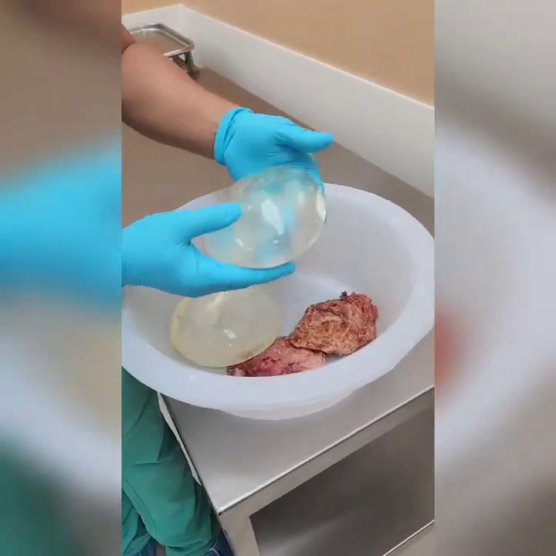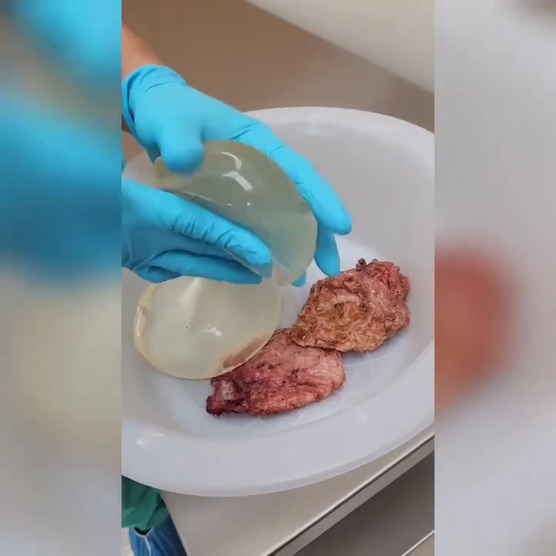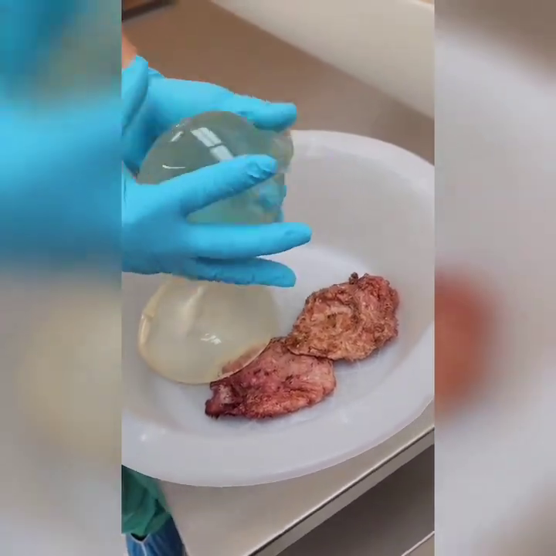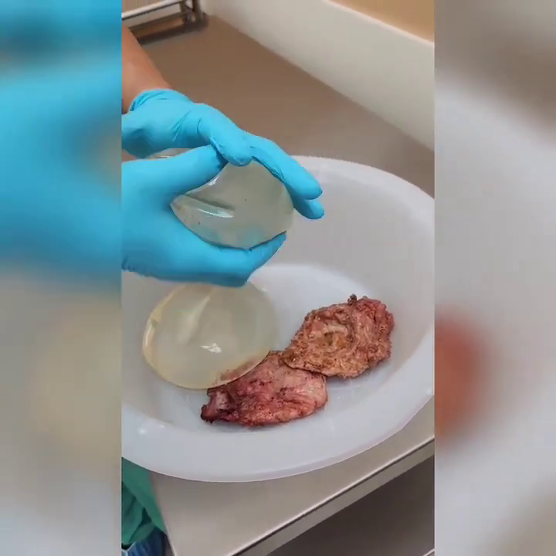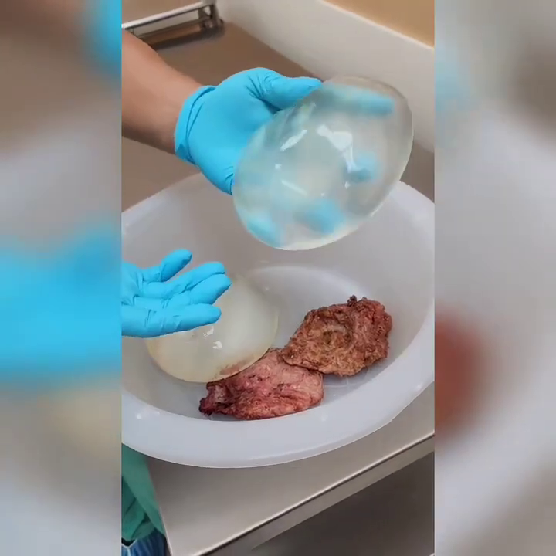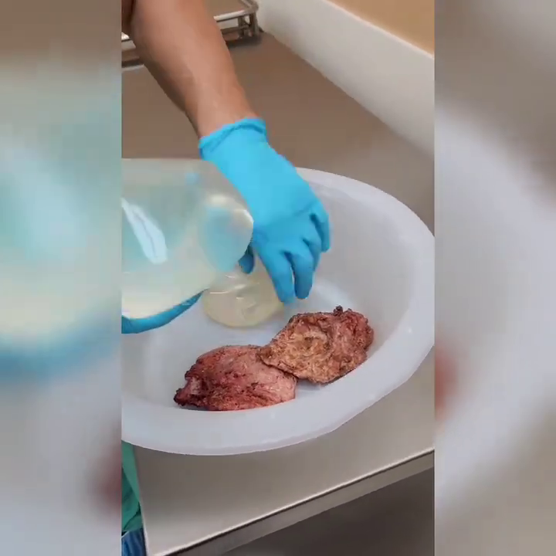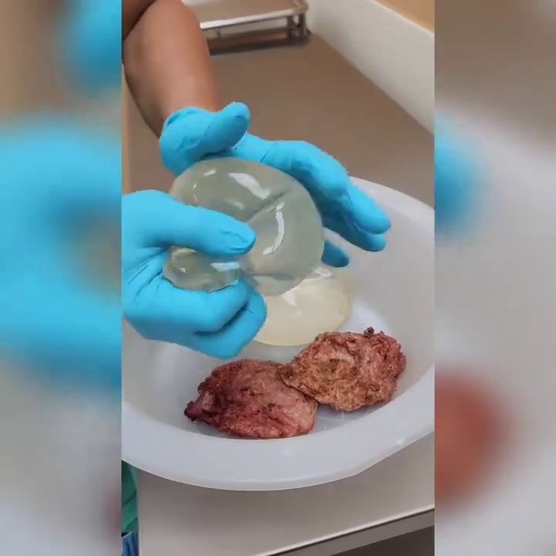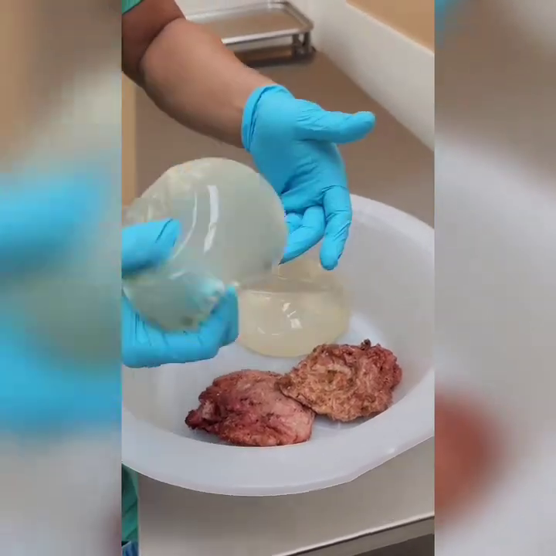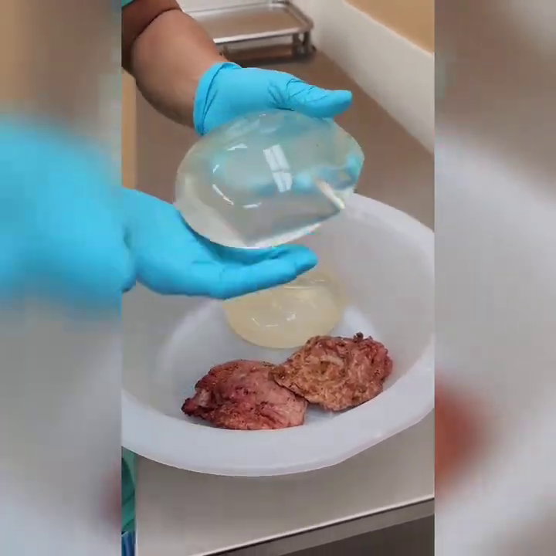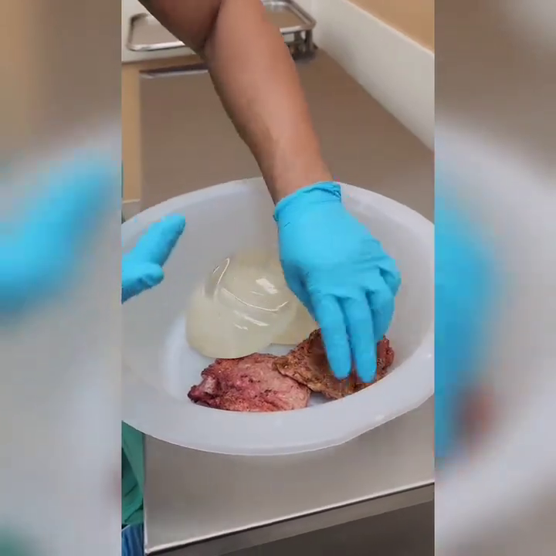And exchange of implants, and notice these implants are brand new looking, so the capsular contracture really doesn't have anything to do with the implant function itself. It's just really that membrane that your body forms around it. Let's look at the capsule.